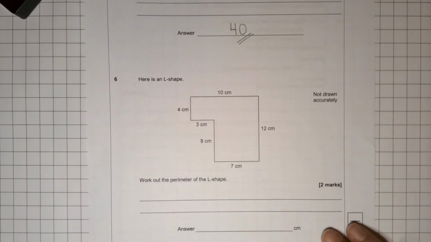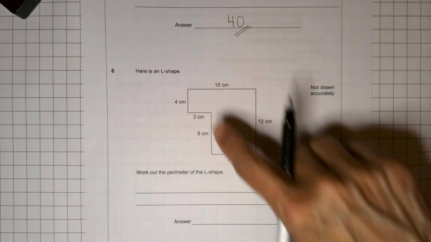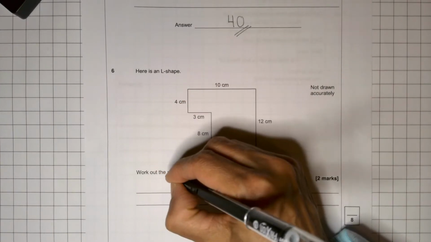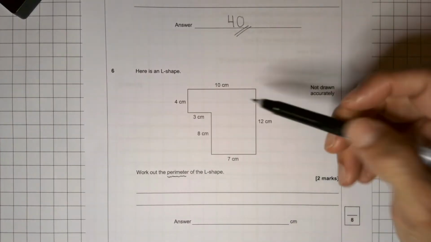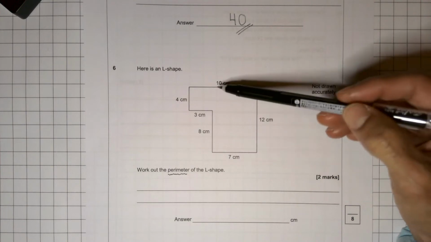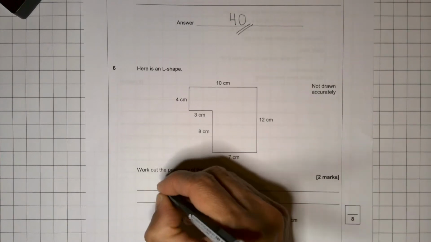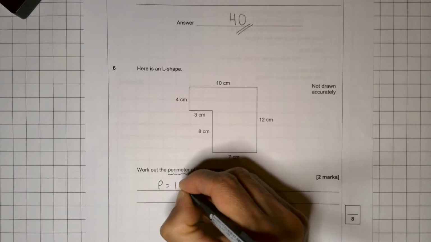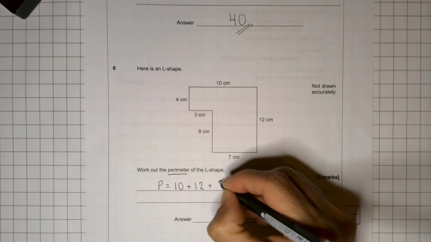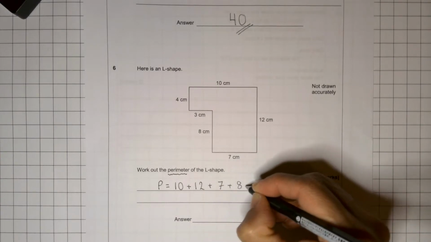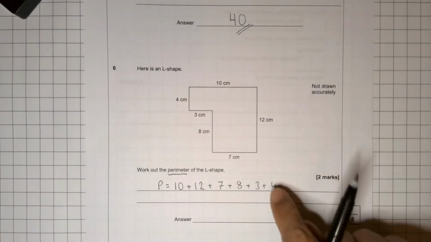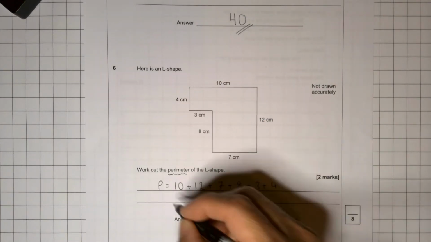Question number 6. Here we have a shape. They're asking for the perimeter, and the perimeter is the outside of the shape. Check that each of the sides has a value: 4, 3, 8, 7, 12, 10. Excellent. So when we work out the perimeter, we're going to add all those together. Doesn't matter where you start, just make sure you have all of them written down when you do it. So we had 1, 2, 3, 4, 5, 6. 1, 2, 3, 4, 5, 6. So I haven't missed any off.